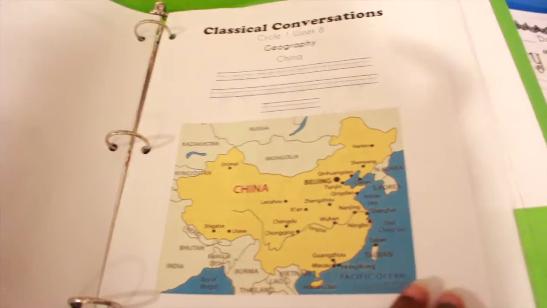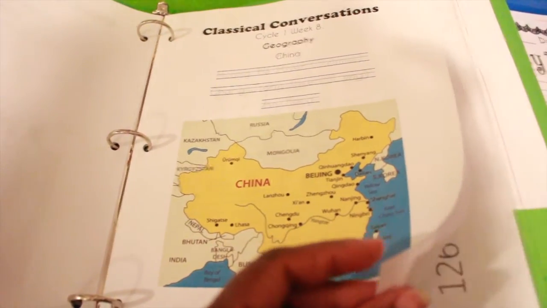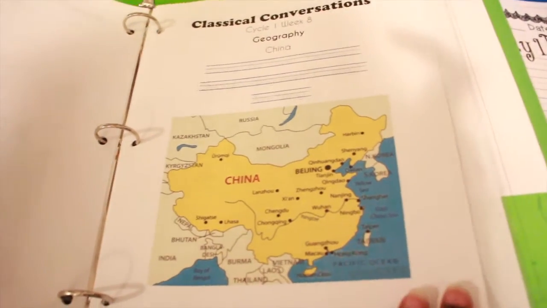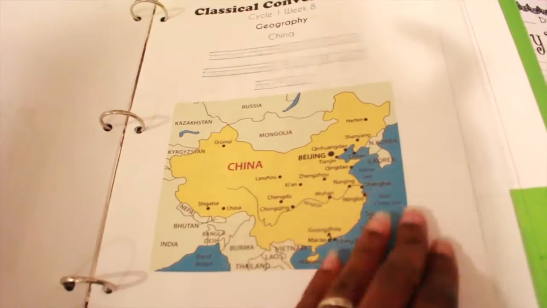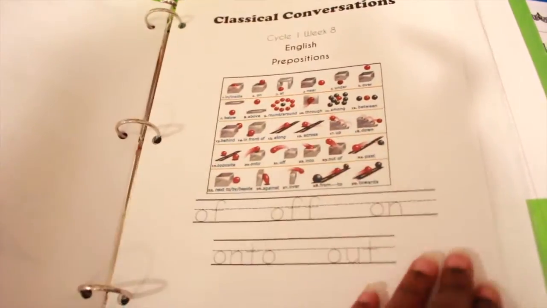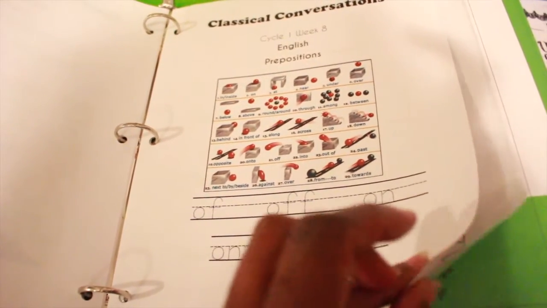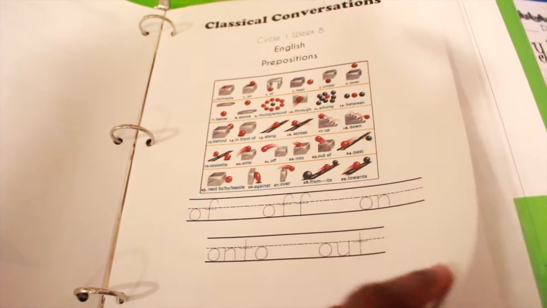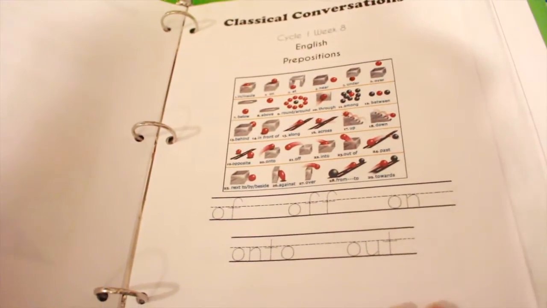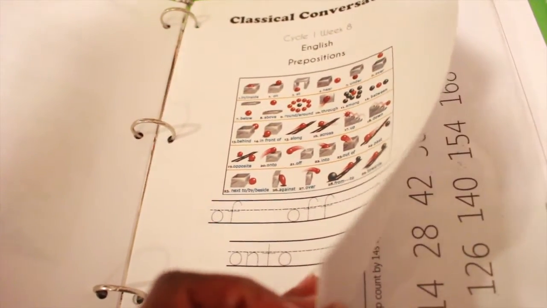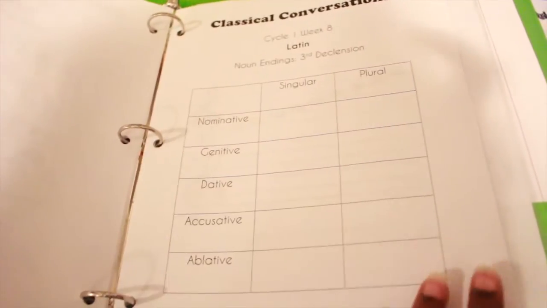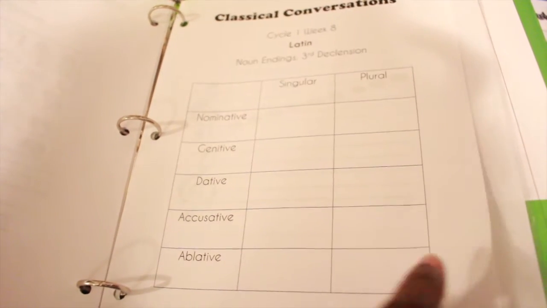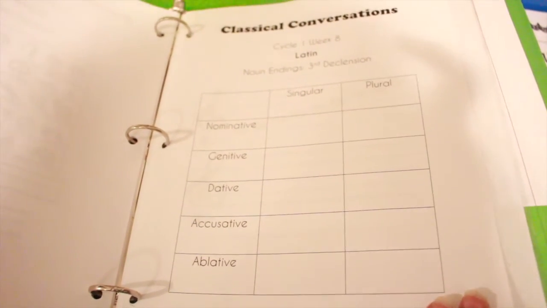Geography, we're talking about China: the Yellow River, Long River, and Anyang River. So he will draw them in or find them here on the map. For English, we are talking about the prepositions of, off, on, onto, and out. So he's memorizing the entire list of prepositions. And for Latin, we're doing third declensions, Latin noun endings, third declension. So he'll write in what the Latin noun endings are.